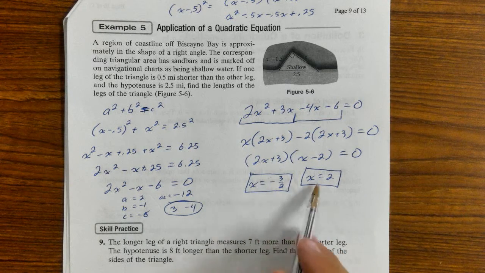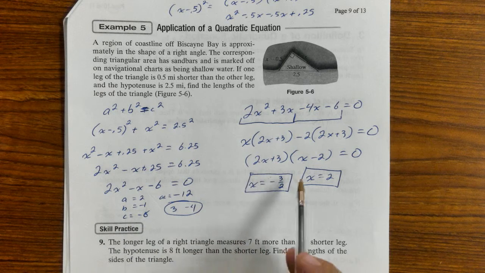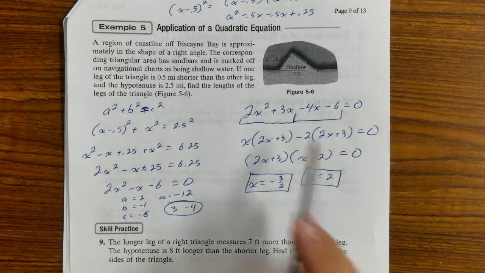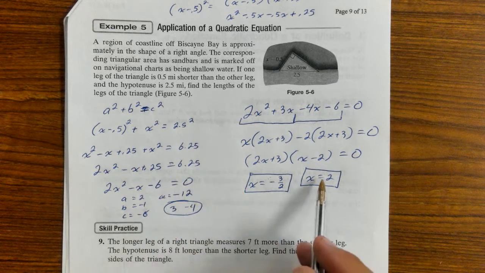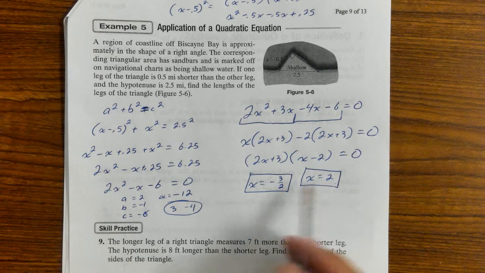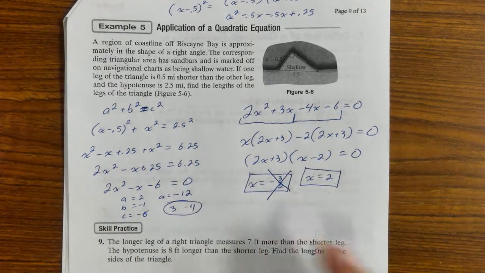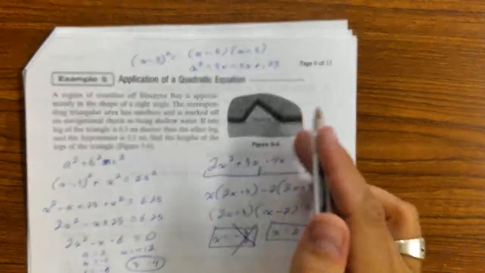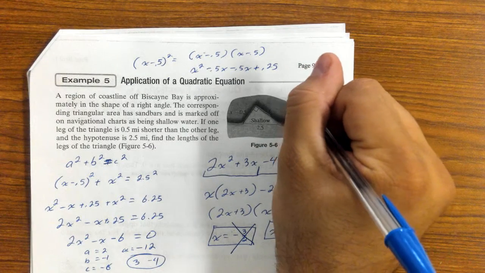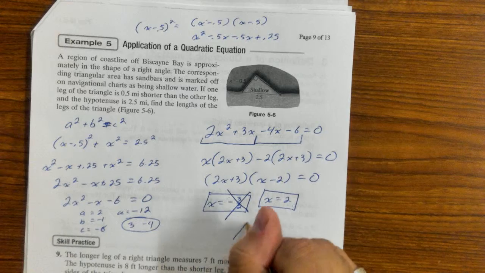Now, even though these two solutions do make all of this algebra true, only one of these values makes sense in the original word problem, and that would be x equals 2, because x equals 2 miles makes sense. X equals negative 3/2 miles does not make sense. So going back to the original problem here, I'll just write the triangle again on this side.